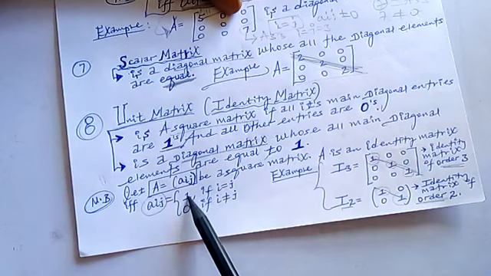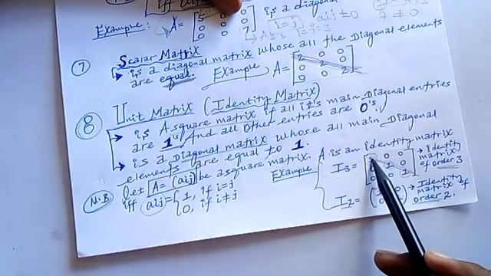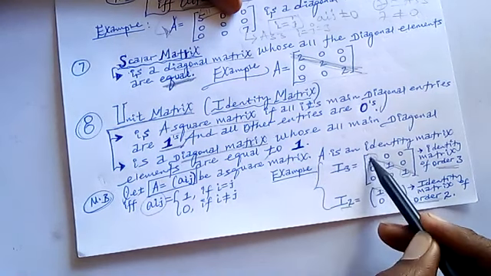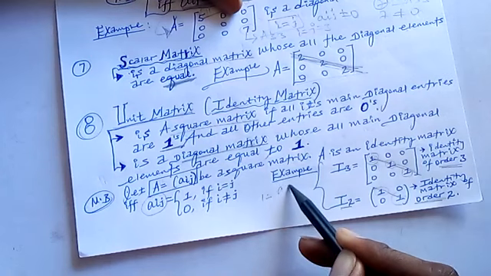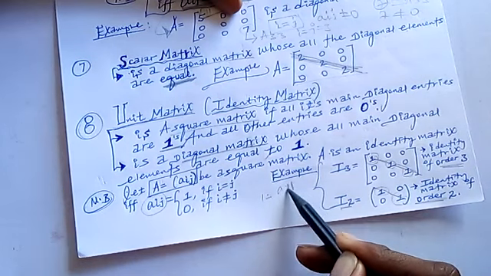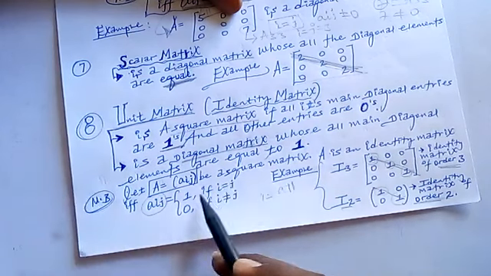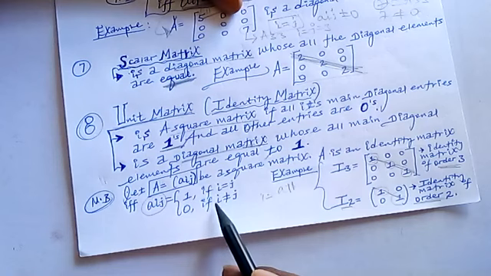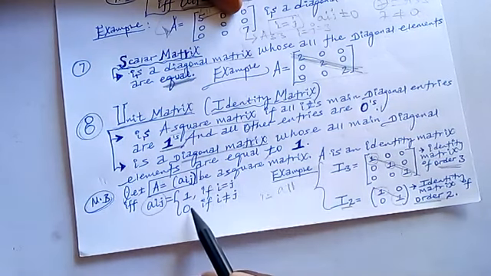Aij is 1 if i is equal to j. Here, 1 is A11, where i is 1 and j is 1. Therefore, when i is equal to j, Aij is equal to 1. When i is different from j, Aij is equal to 0.